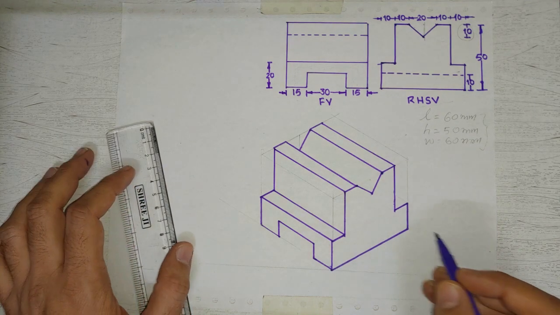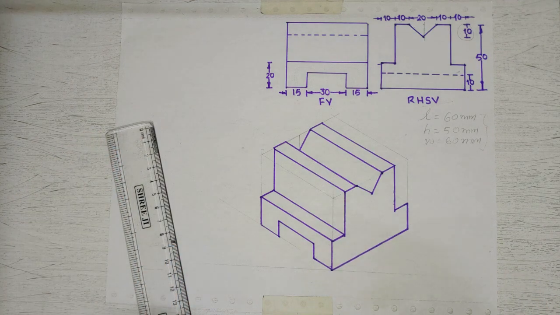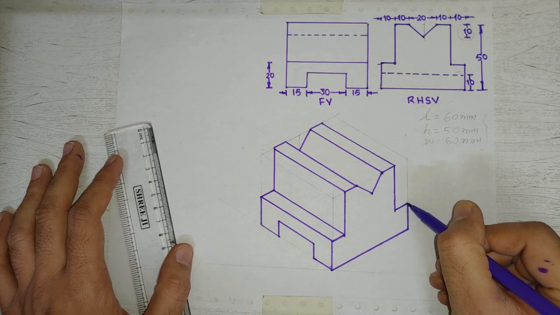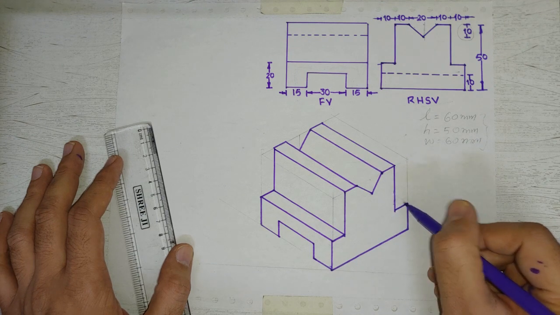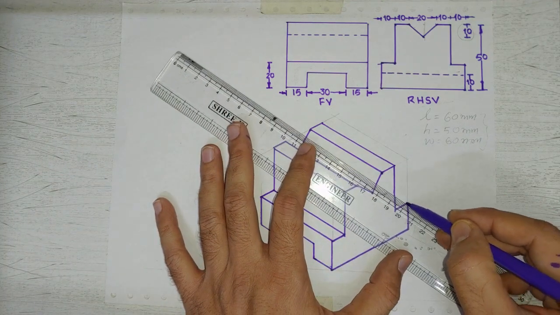And now at last we have to see whether any edges are remaining which should come out from any of the corners. So here we can see that from this corner these two edges are there. There must be a third edge coming out of it, and as some portion of that edge is visible, we need to make it thick.